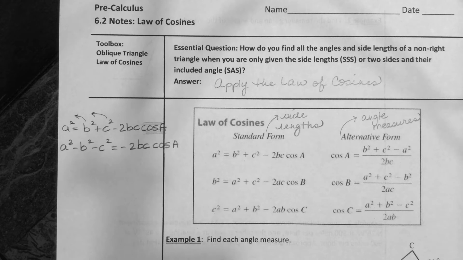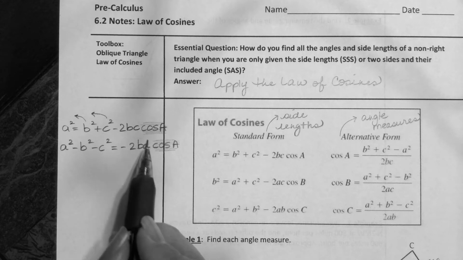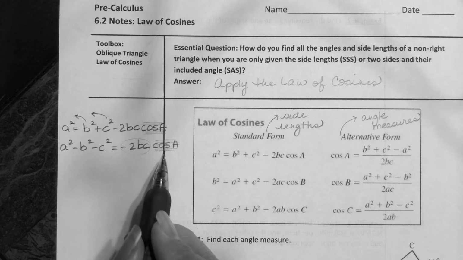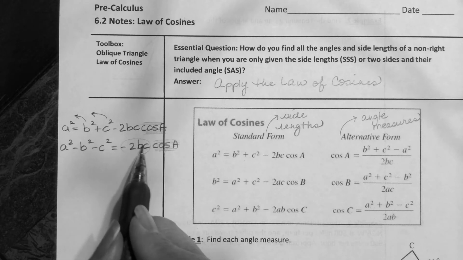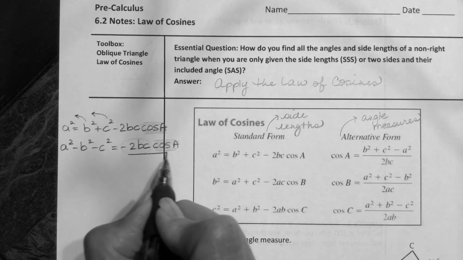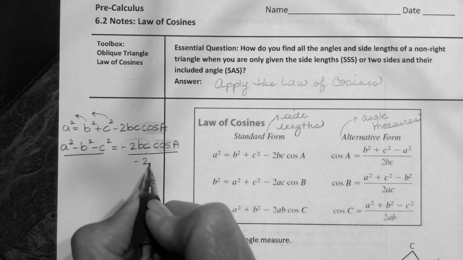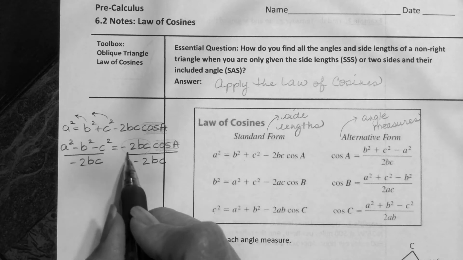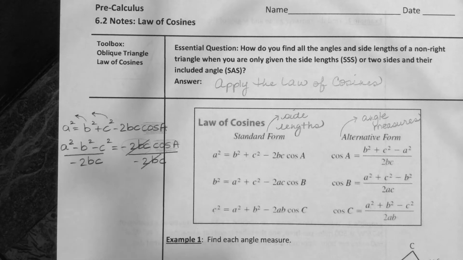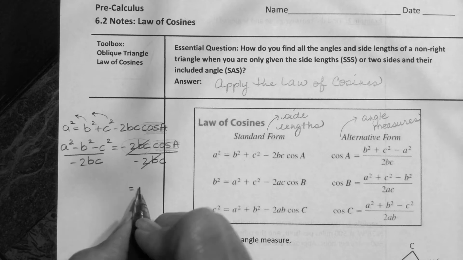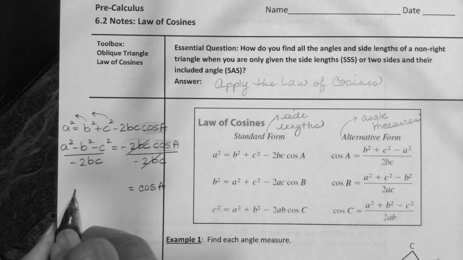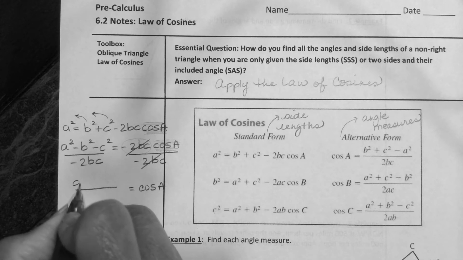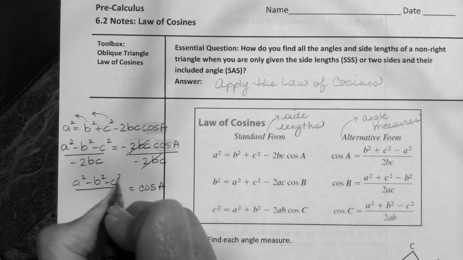Again, we're trying to solve for cosine of A, right? That means I'm trying to isolate it. So I need to get rid of all of this right here, where all these variables and this coefficient are multiplying with cosine A. To undo that, I would have to divide both sides by negative 2bc, because whatever I do on the left, I must do on the right. Now these reduce to a 1, canceling, so I'm left with cosine A all by itself. But on this side, I have a squared minus b squared minus c squared over negative 2bc.